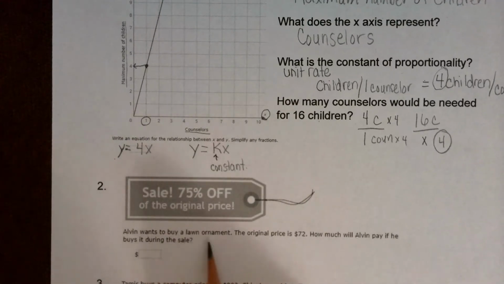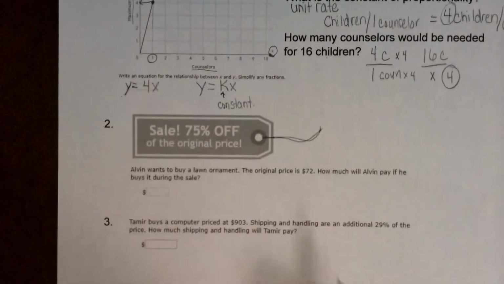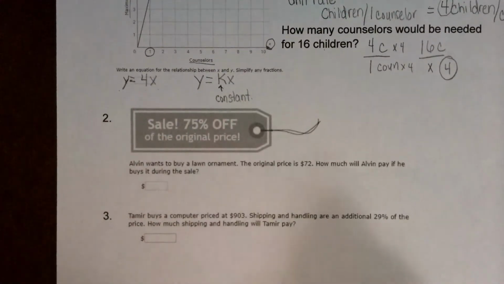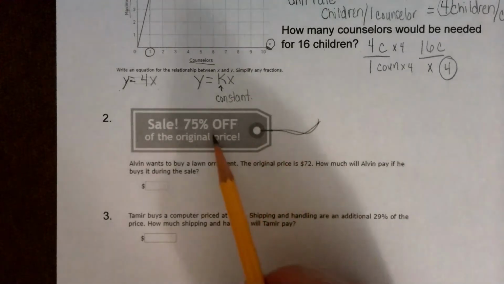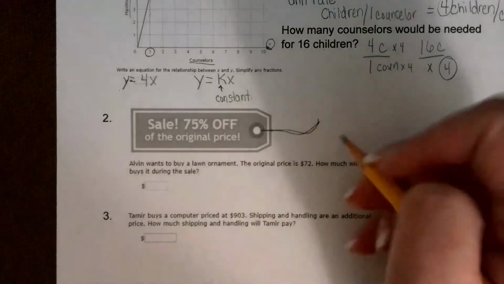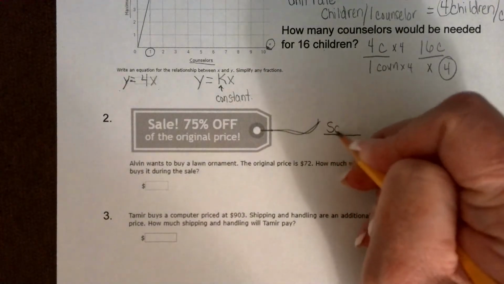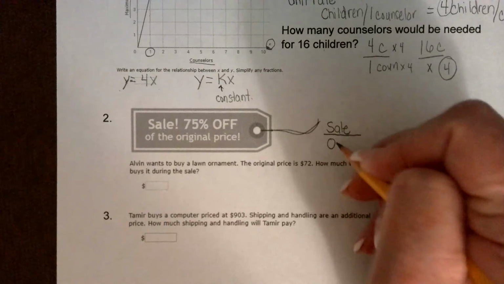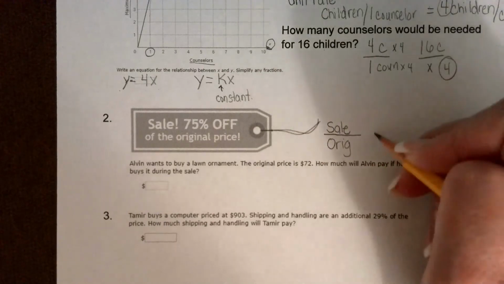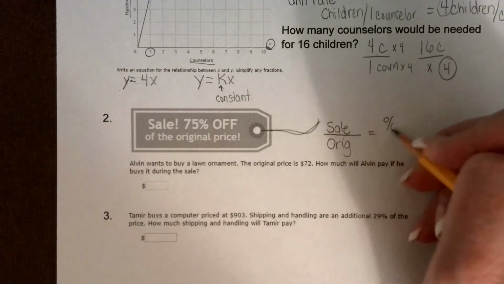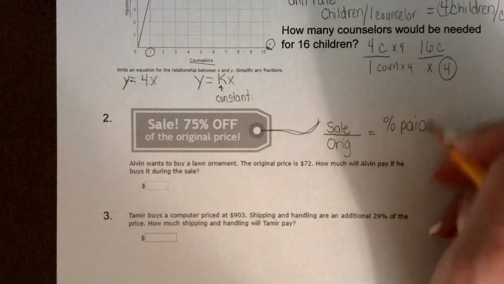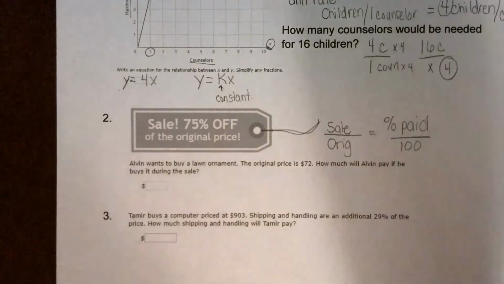All right, number 2. Alvin wants to buy a lawn ornament. The original price is $72. How much will Alvin pay if he buys it during the sale and he's getting 75% off the original price? So remember, for these problems, we're doing the sale price over the original, and that's equal to the percent paid over 100.